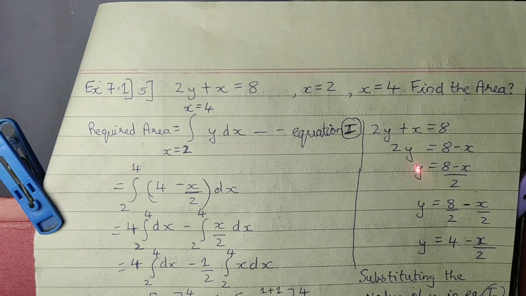This 2 into y, when it goes to the opposite side, the multiplication will change into a division sign. So 8 minus x is already there in the numerator, and 2 will go in the denominator. y is equal to 8 divided by 2, which is 4, and minus x divided by 2. So y is equal to 4 minus x divided by 2.